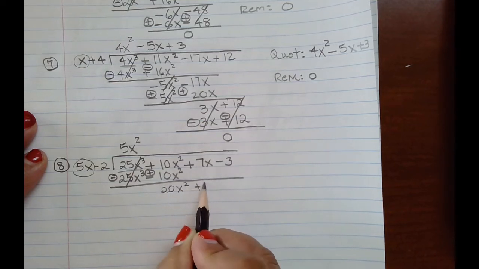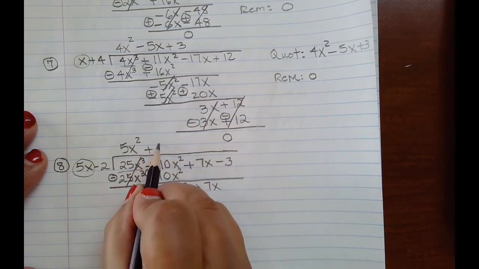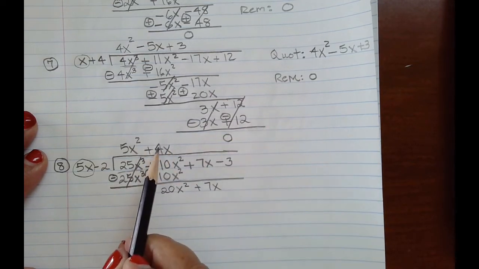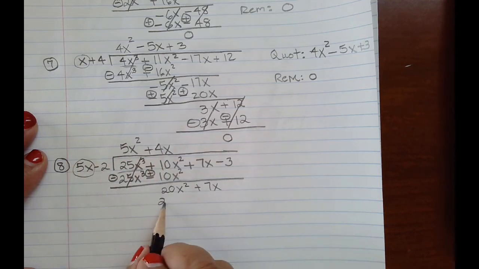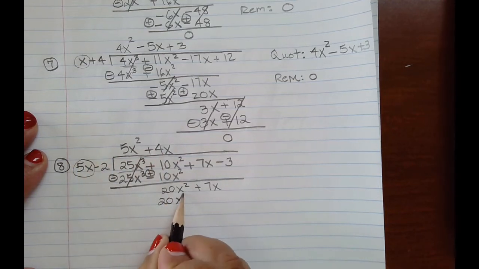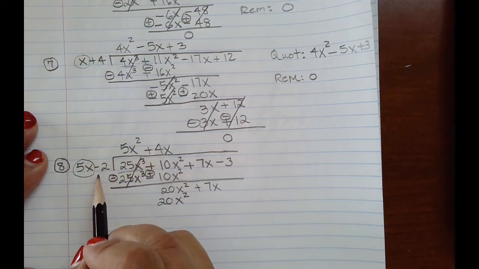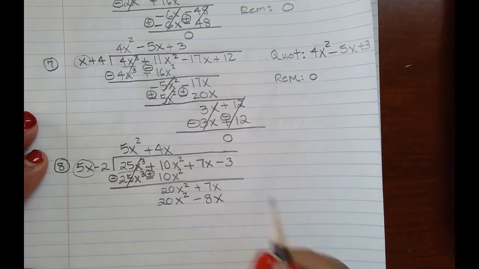Bring down an additional term. Okay, start again. What do you have to multiply 5x by to get the leftmost term now? 4x. Then once you get that 4x, multiply it by everything in the divisor. So 4x times 5x is 20x squared, and then 4x times negative 2 is negative 8x.